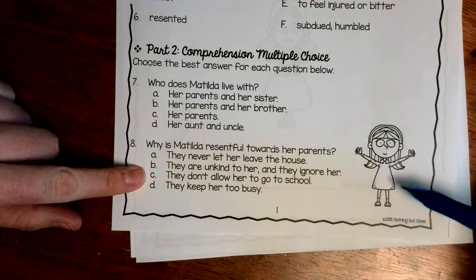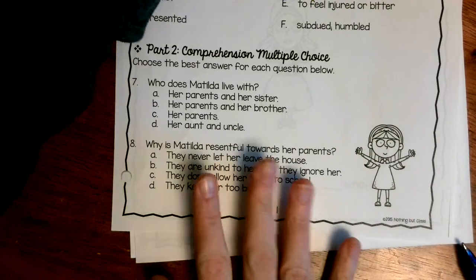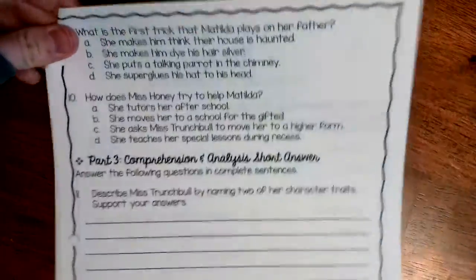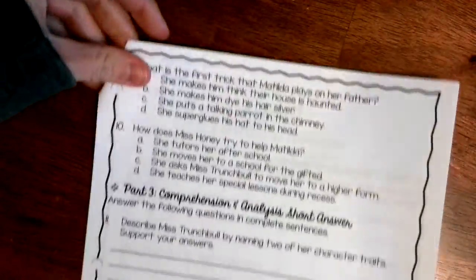Got this nice, lovely picture of Matilda over here. The program that we got this from has some weird pictures. You should see some for one of my other books I'm using. They're strange.